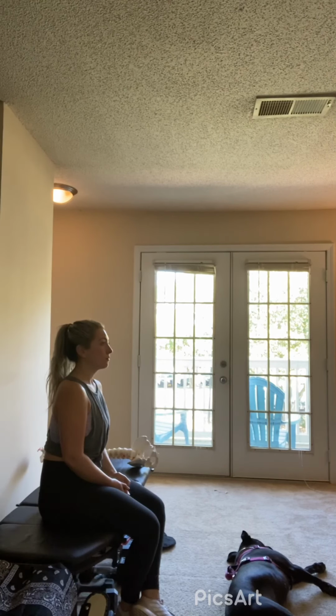The integration center is going to be the occipital lobe, and I forgot to say for direct and indirect light, the integration center is going to be the midbrain.